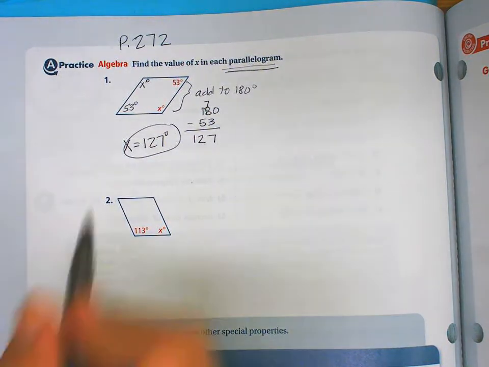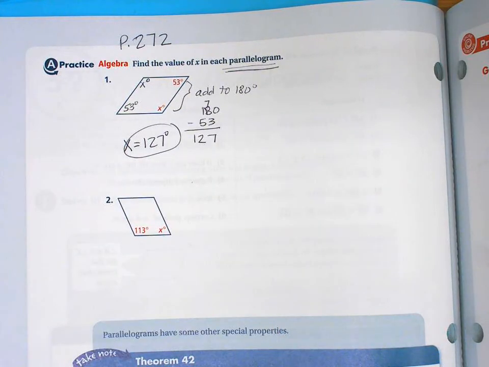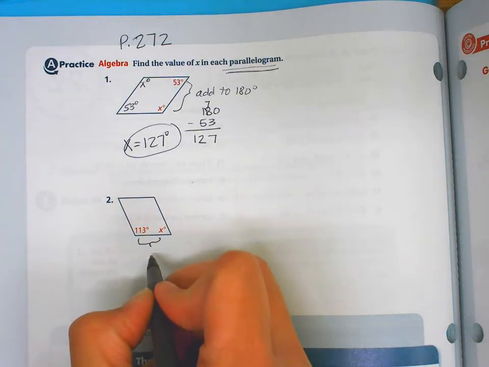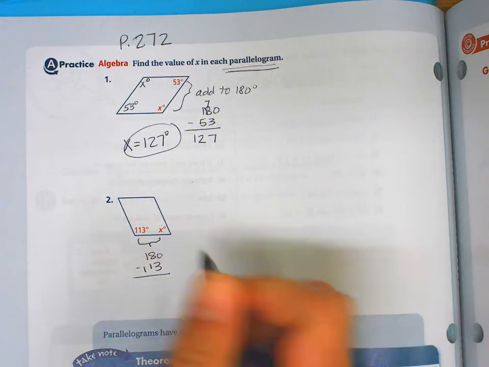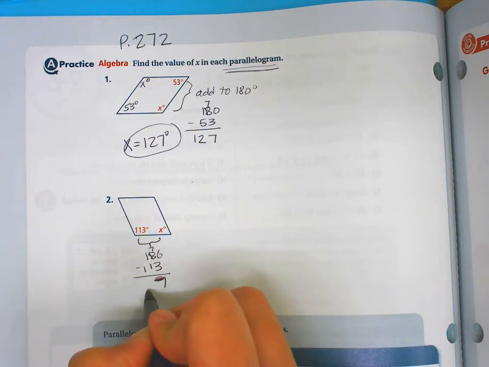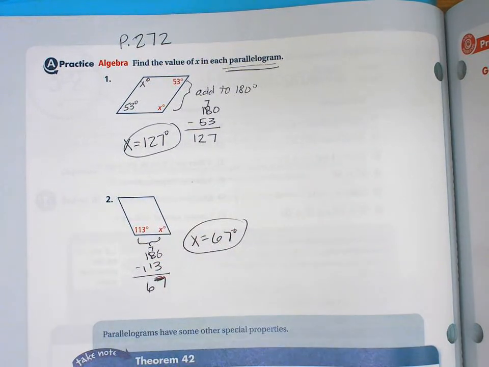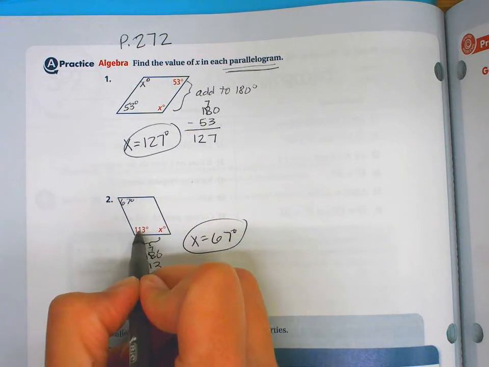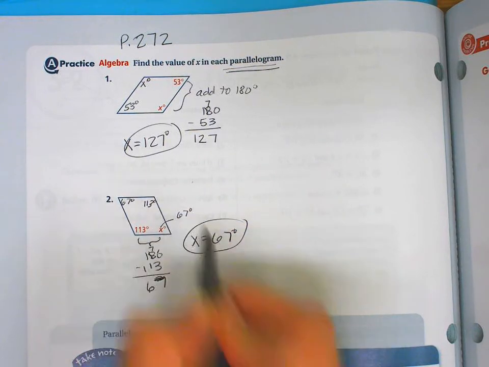Okay, but I could find all four angles given only one angle if I know it's a parallelogram. So I'll do something similar in number 2. I have to find x. So just looking right here, I see, oh, they're consecutive angles. So I just have to do 180 minus 113, and that gives me x. So I just have to subtract, and I get 67. So x equals 67 degrees. But just to show you all the angles, if x is 67, then it's 67 also there. And 113 go across, 113 is also there. And x is 67.